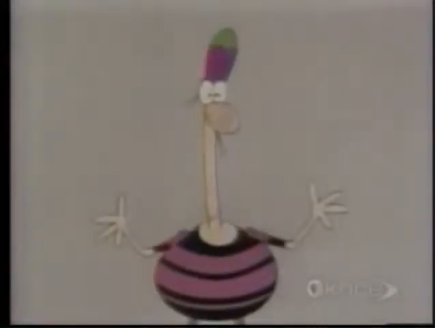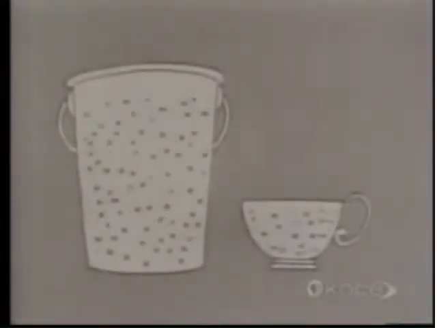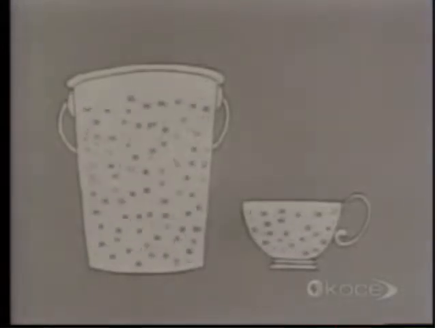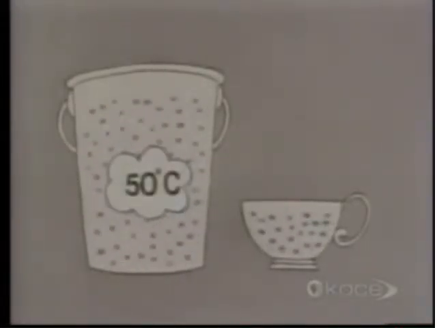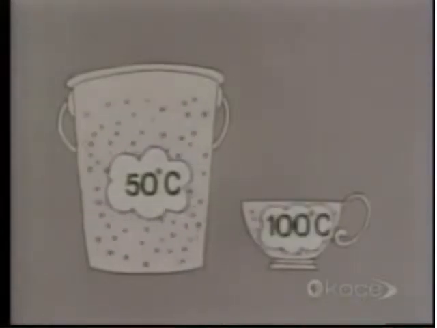Why is this? Well, let's look at the facts. The bucket obviously contains many, many more water molecules than the cup does. The temperature of the average molecule in the bucket is 50 degrees, and the temperature of the average molecule in the cup is 100 degrees. Now let's substitute something else for the molecules.